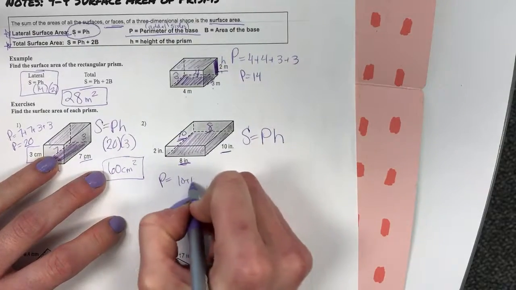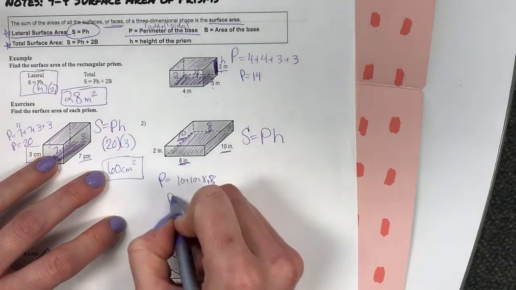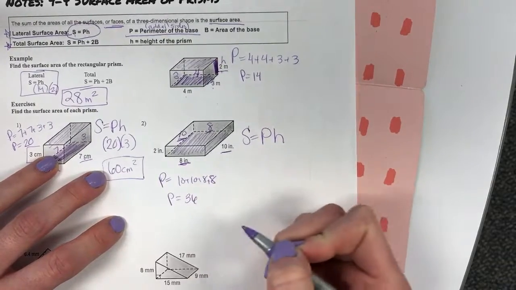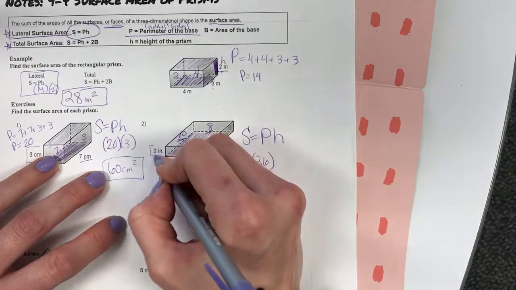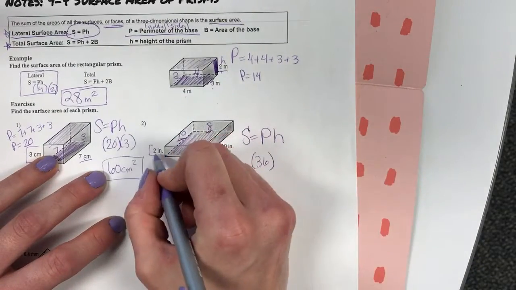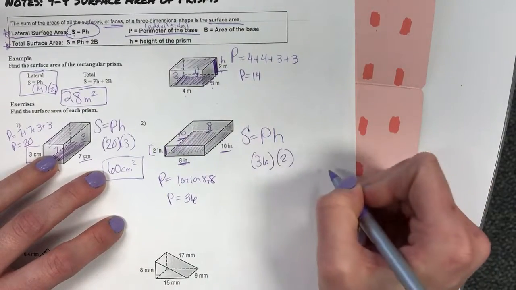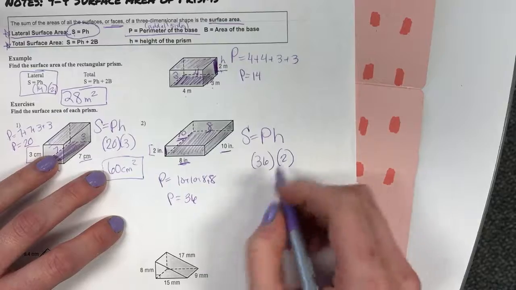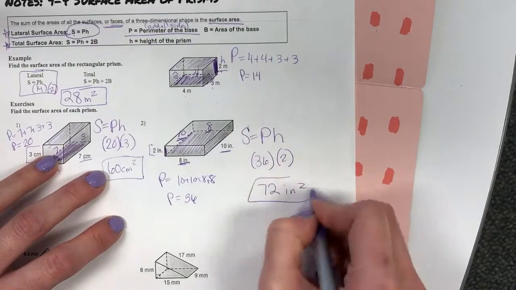So 10 plus 10 plus 8 plus 8, altogether 36. And we want to multiply that by the space in between those two bases, which is measured at 2. So 36 times 2 is 72 inches squared.